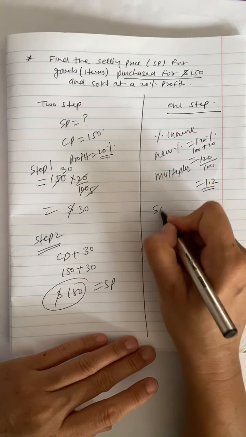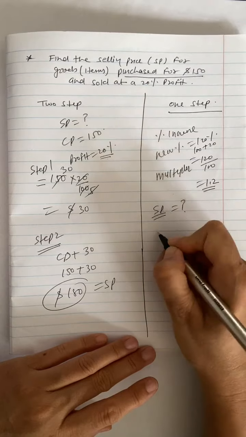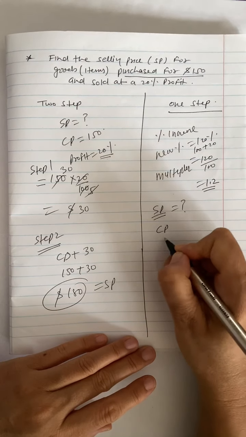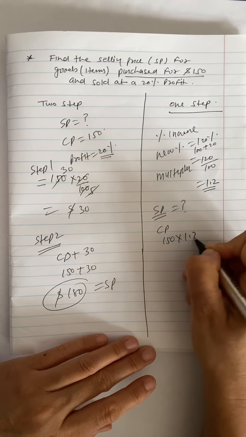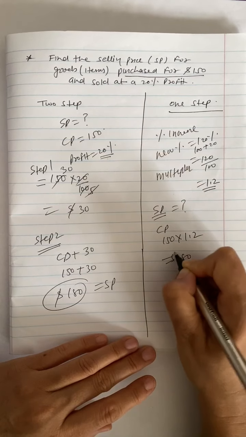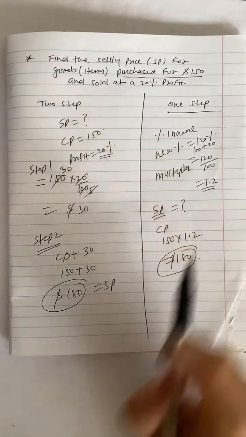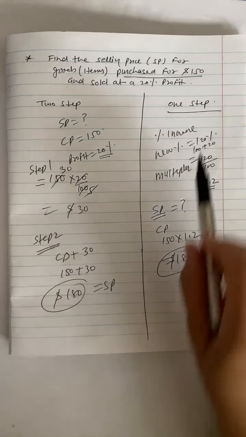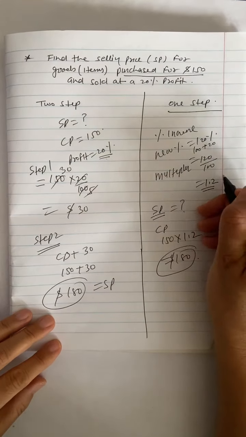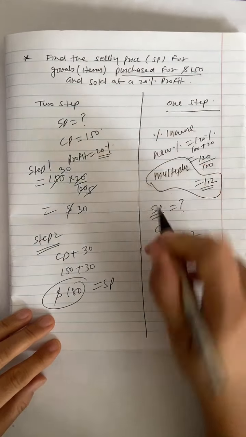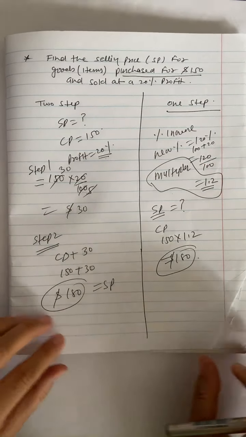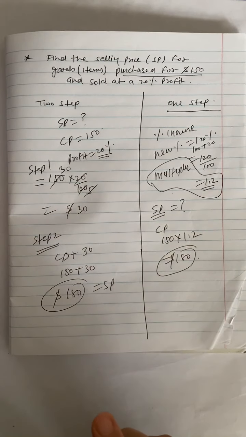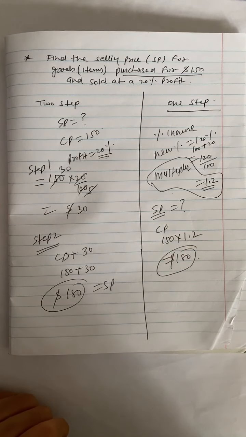To find the selling price, you take CP, which is 150, multiplied by 1.2. That gives you $180. So same thing. In 2 steps, you find the 20% first and then add. And in 1 step, using the multiplier, we found the selling price is $180. That's it for this lesson of percentage profit and percentage loss.